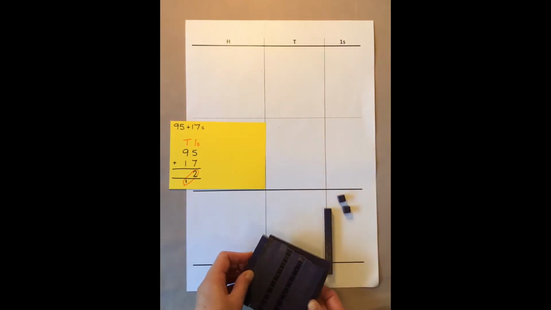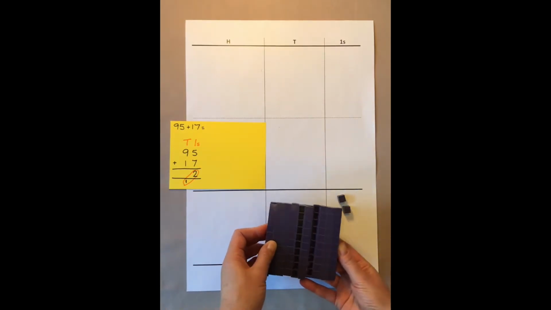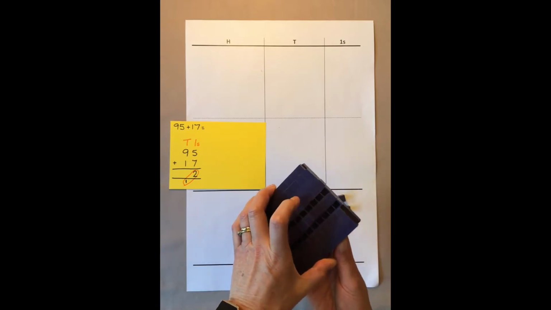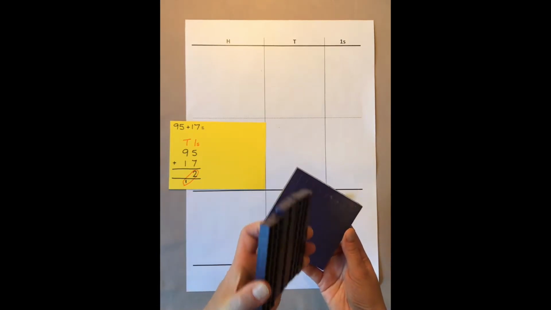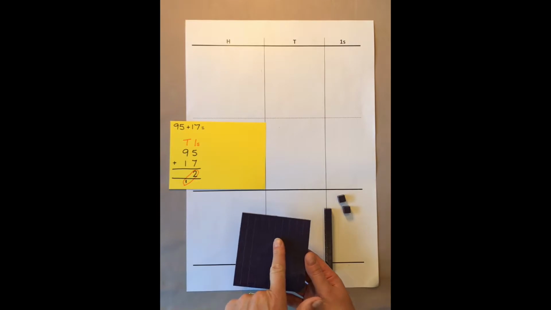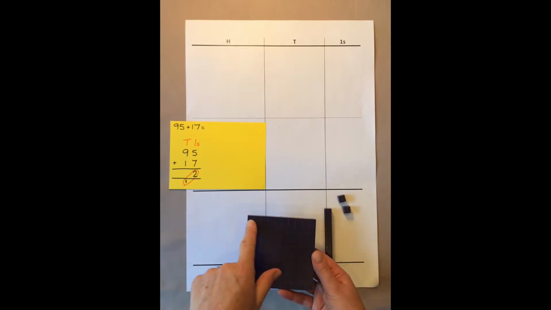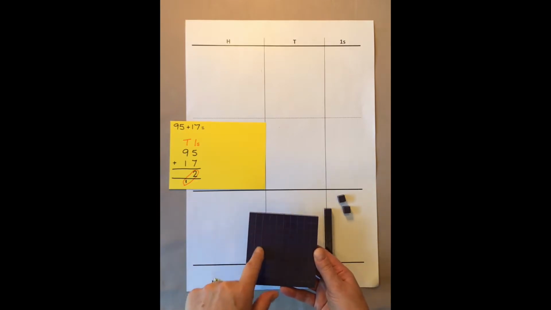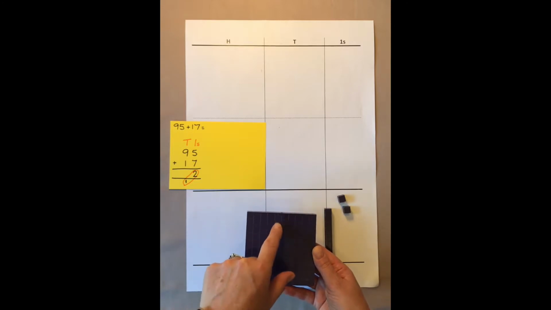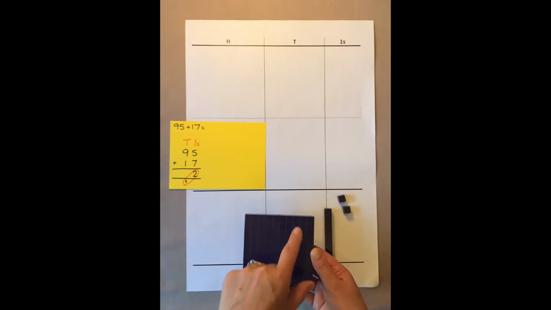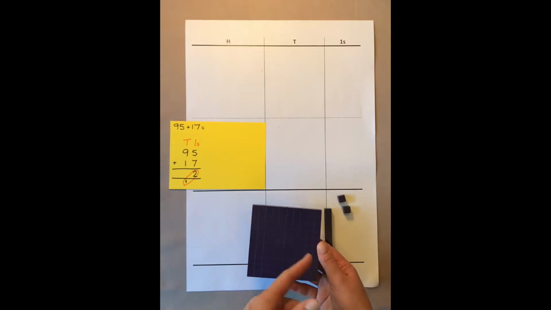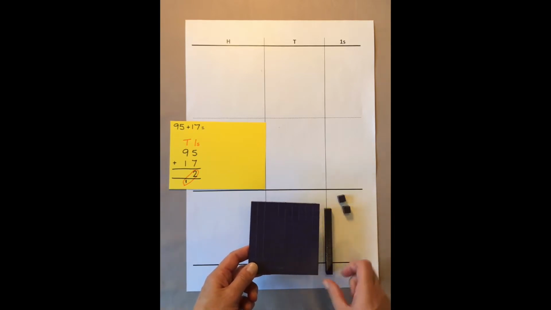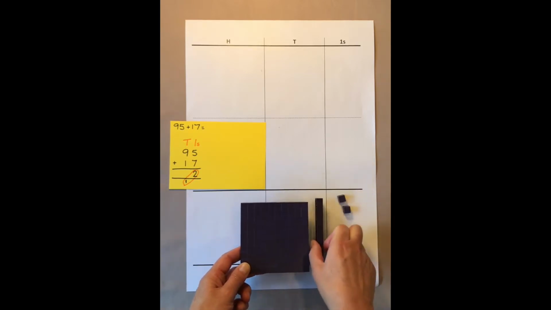But I can't have all these 10 tens in the tens column, so if I swap these 10 tens for my 100, I've still got the same number of tens. I've still got 10 tens here. 1, 2, 3, 4, 5, 6, 7, 8, 9, 10. Effectively just stuck together, and I've got this one.